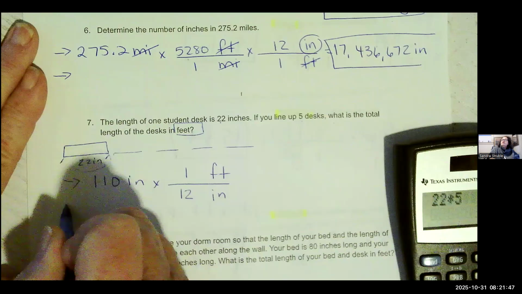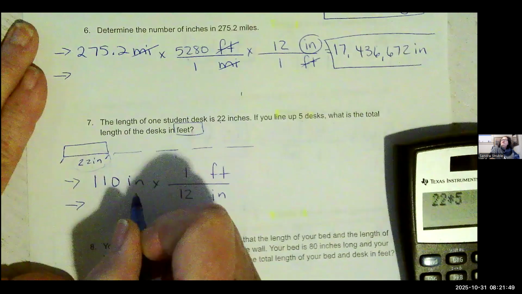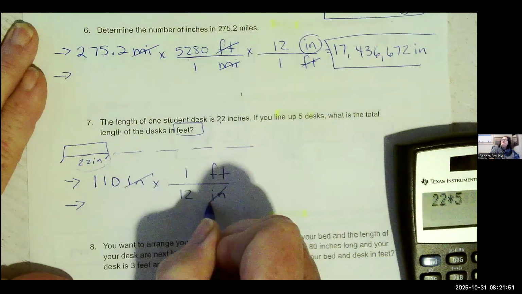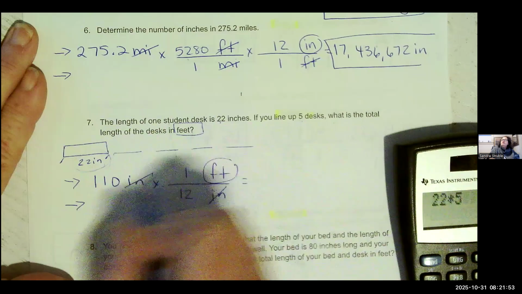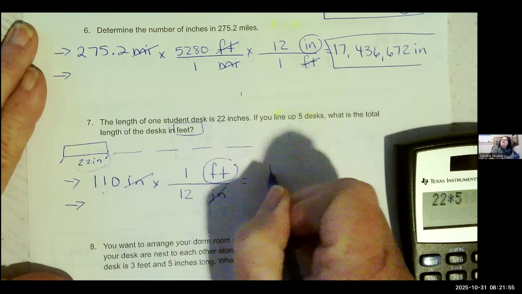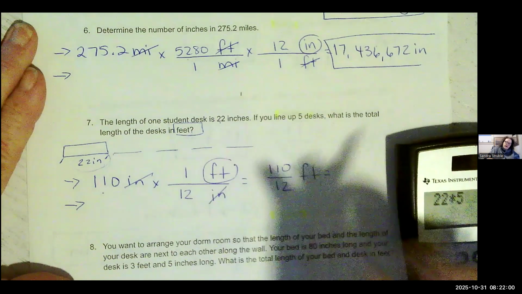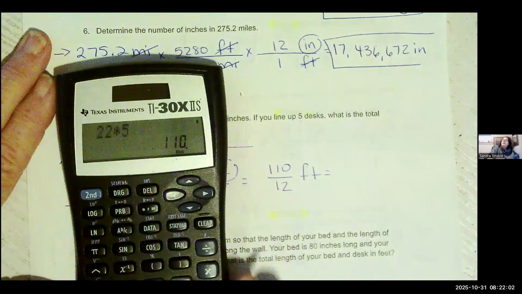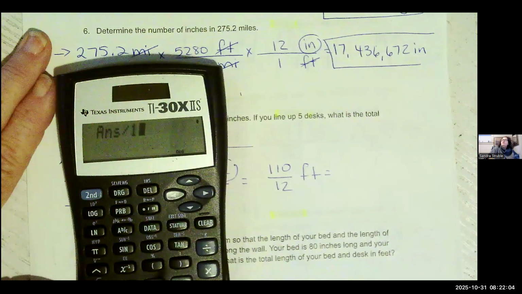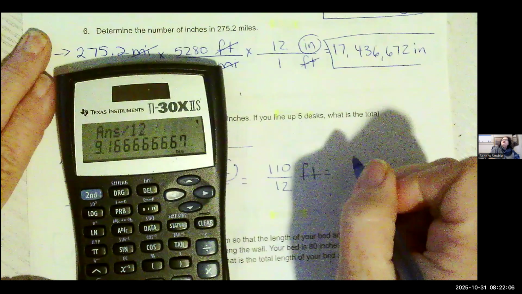Multiplying straight across, inches are gone. I'm left with feet. 110 times 1 is 110. And then we have 12 in the denominator. Don't forget your unit. 110 divided by 12 is 9.16 continuous feet.